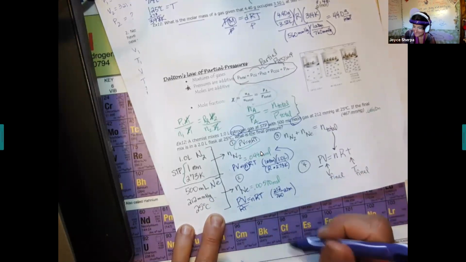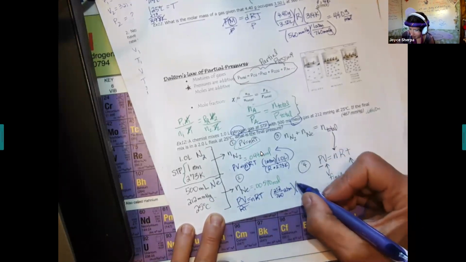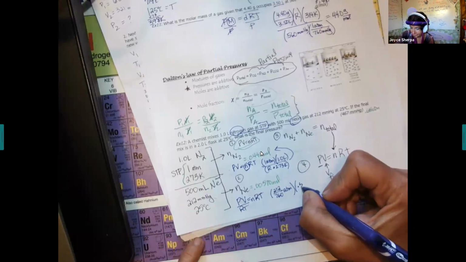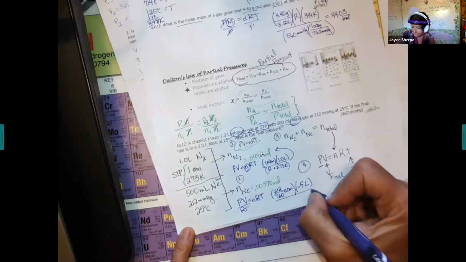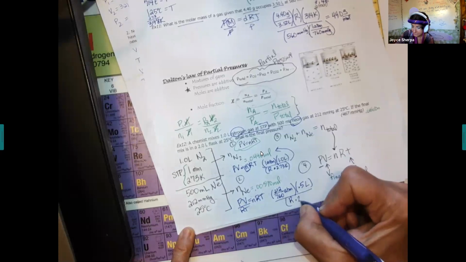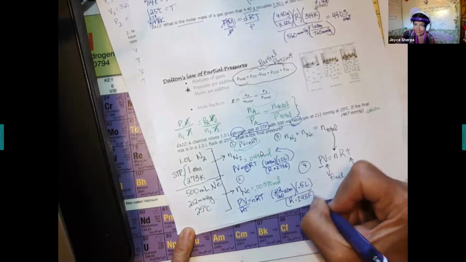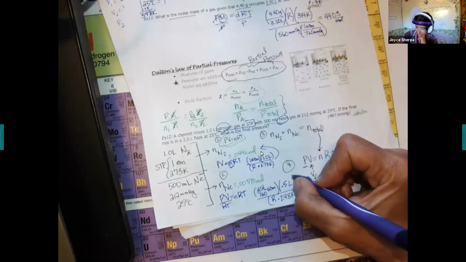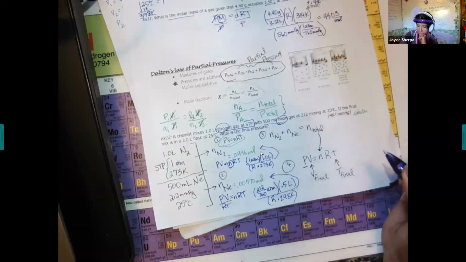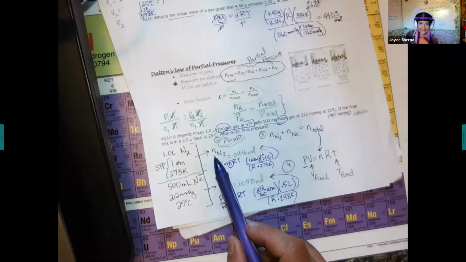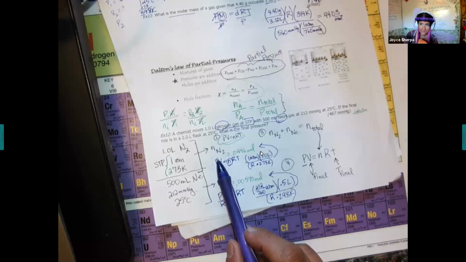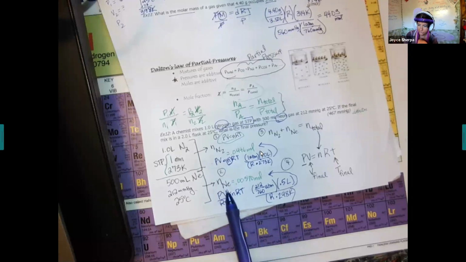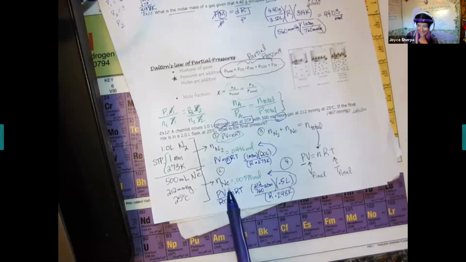You do want to show me that step. The volume, we do need to change it to liters, so 0.5 liters, and then over R times 298. Again, always in Kelvin. And that should give you that many moles for the nitrogen. Again, this is how you write it. Little n is always the symbol for moles, and then we put a subscript, nitrogen, or little n, neon.